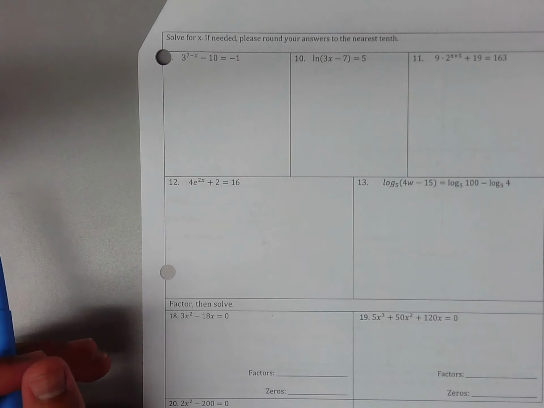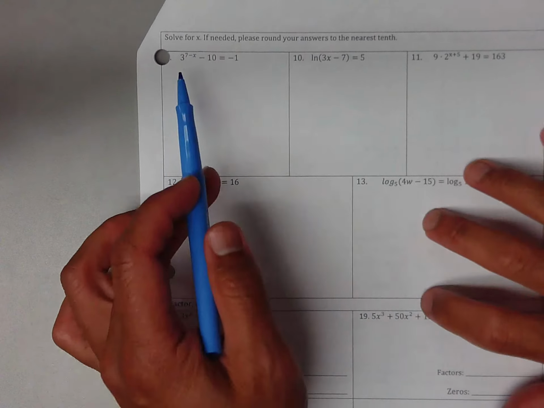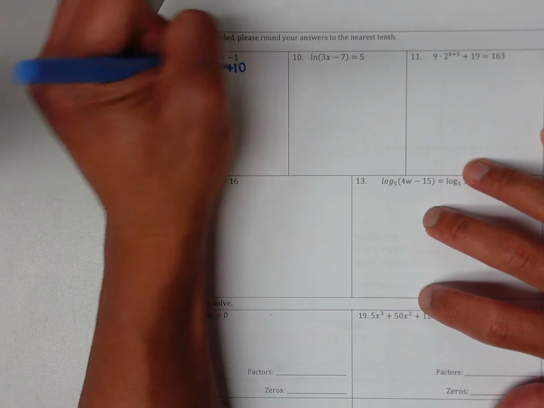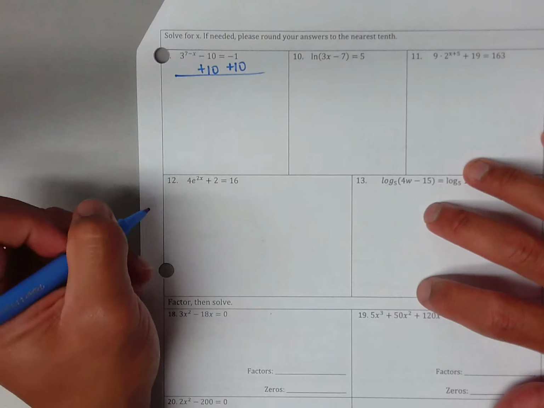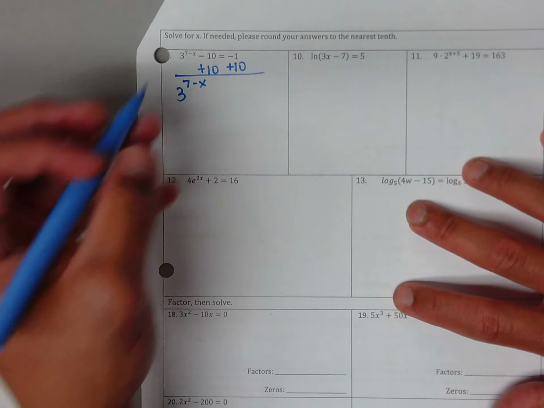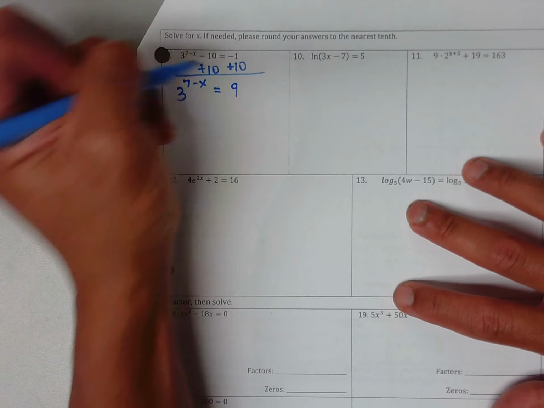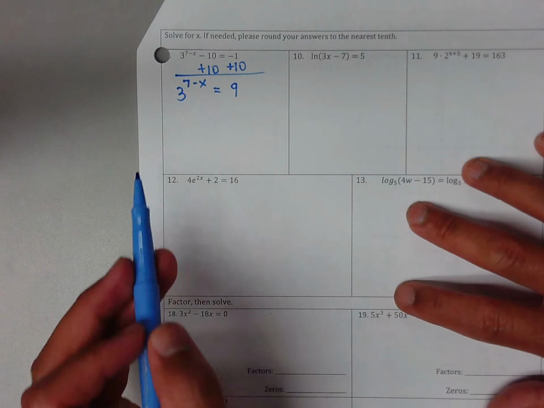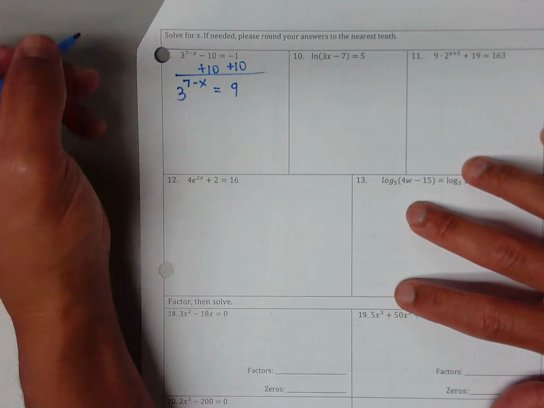All right, on to the solving part. Well, we want to get this term by itself first, so you add 10 to both sides. We get 3 raised to the 7 minus x is equal to 9. Next, we do log of both sides, right?